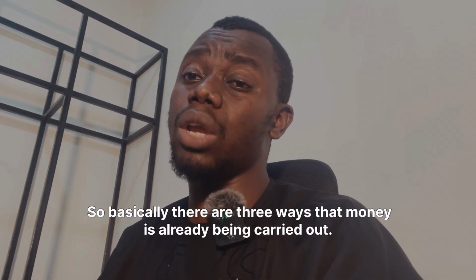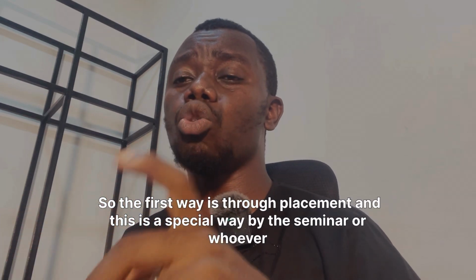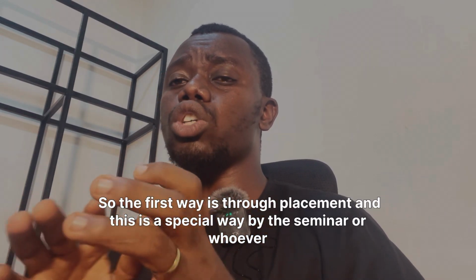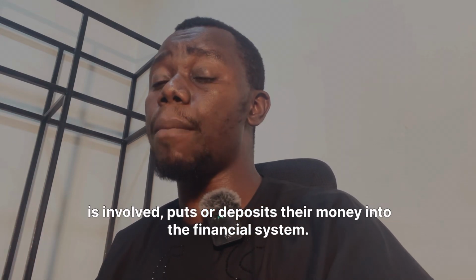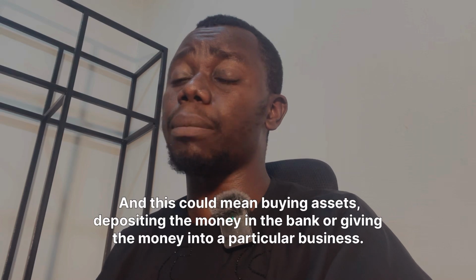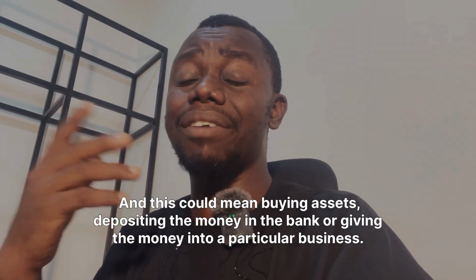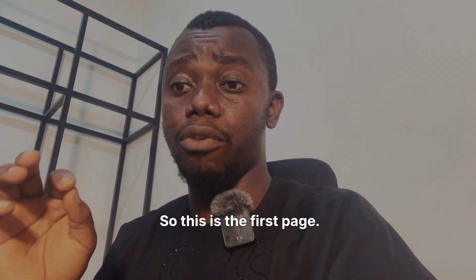So basically, there are 3 ways that money laundering is carried out. Here is the first way. The first way is through placement, and this is a situation whereby the criminal or whoever is involved puts or deposits their money into the financial system, and this could mean buying assets, depositing the money in the bank, or giving the money to a particular business. So this is the first stage.